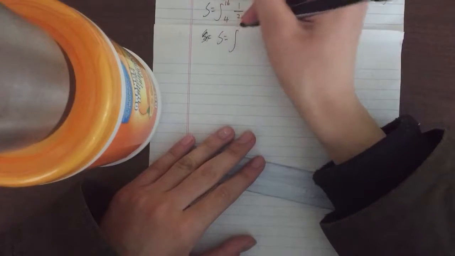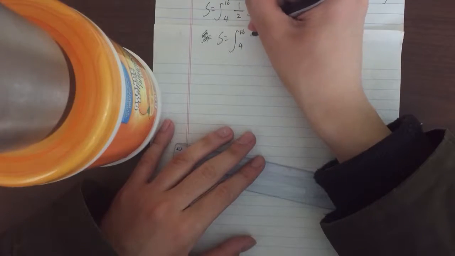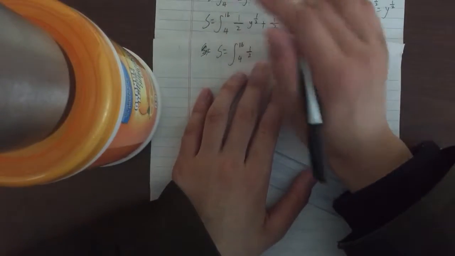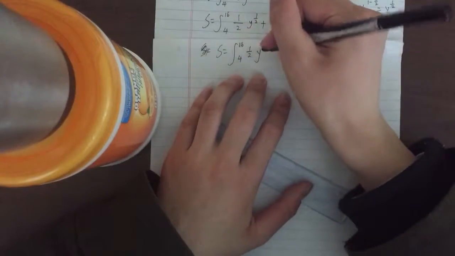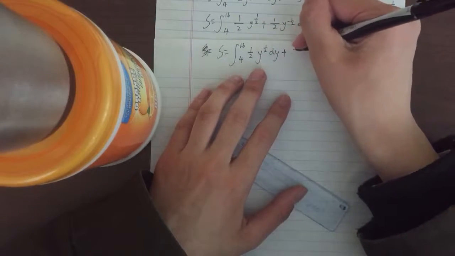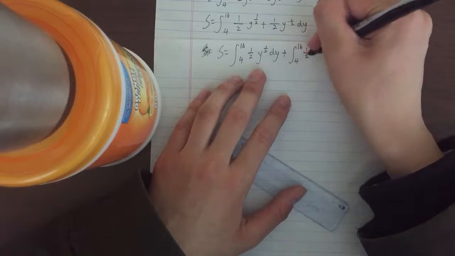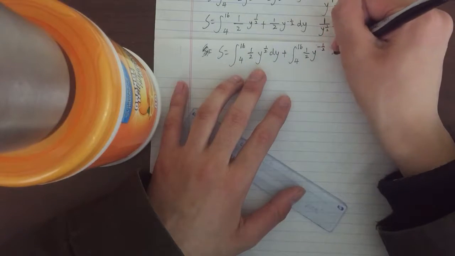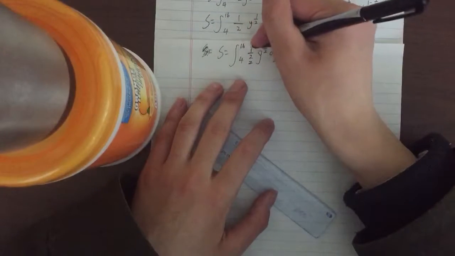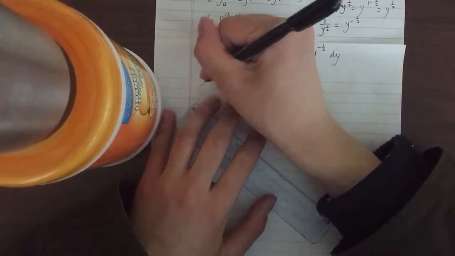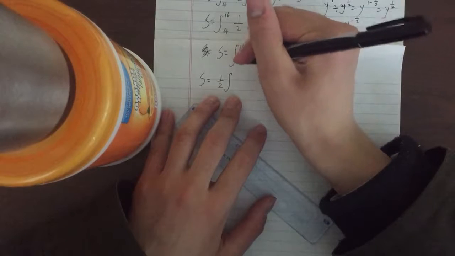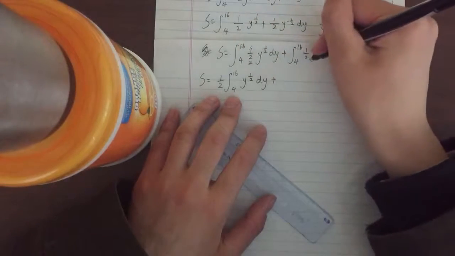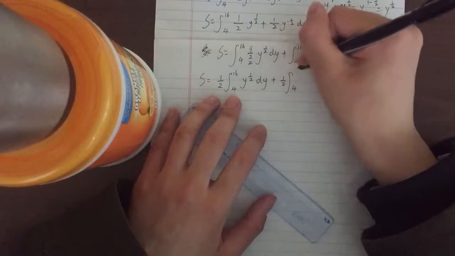So s equals the integral from 4 to 16 of 1 over 2 y to the power of 1 over 2 dy, plus the integral from 4 to 16 of 1 over 2 times y to the power of negative 1 over 2 dy, and we take the constant term in the front, so we get s equals 1 over 2 times the integral from 4 to 16 of y to the power of 1 over 2 dy, plus here we also take the constant in the front, we get this.